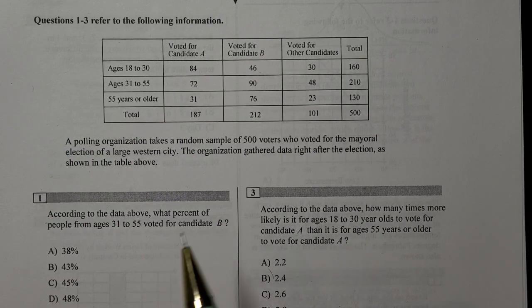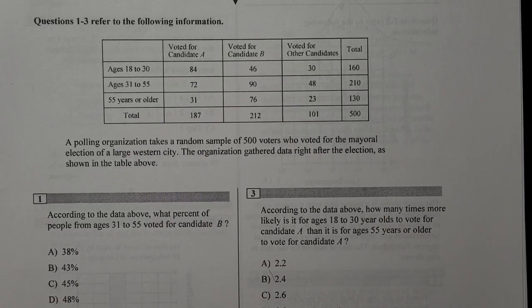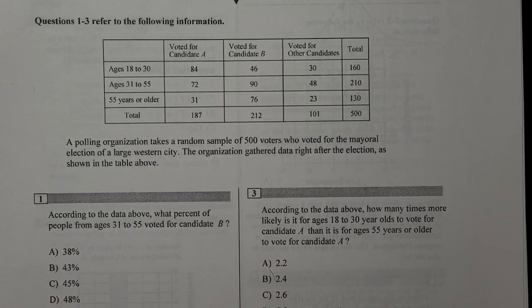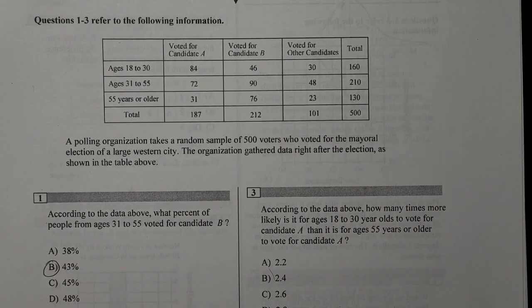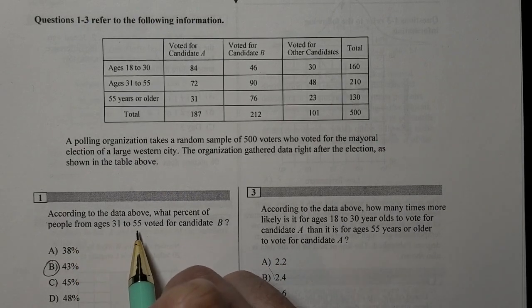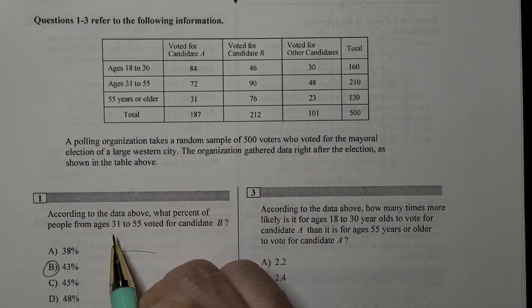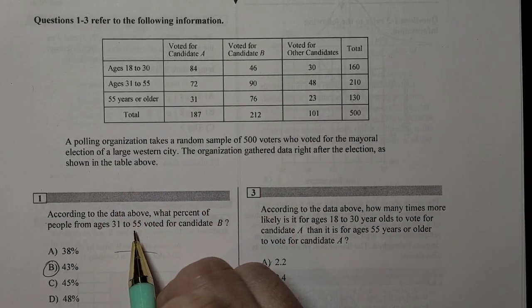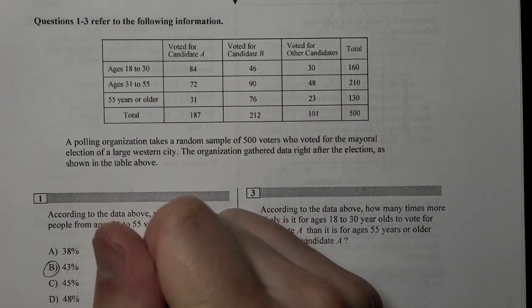So go ahead and try to solve this one. This is a typical problem where they give you a table and you have to take pieces of information out of it. Okay, the answer should be B. How do we get B? It asks what percent of people from age 31 to 55 voted for candidate B. So the total number of people between 31 to 55, that is this row, so 210.